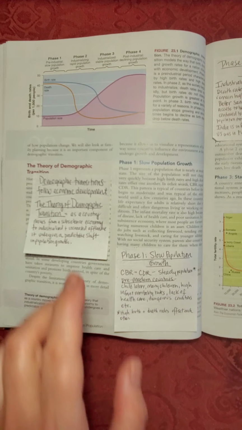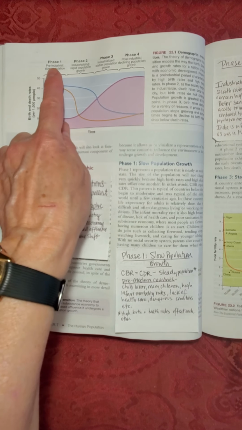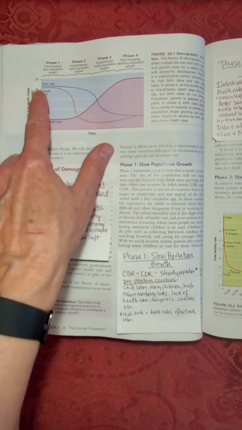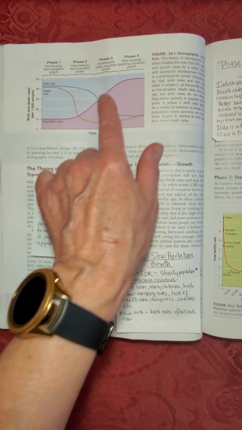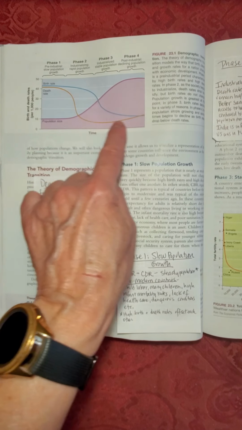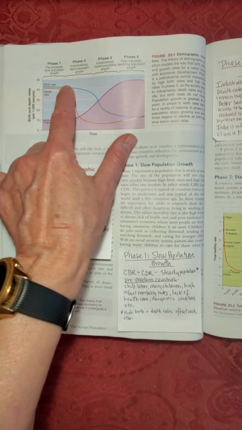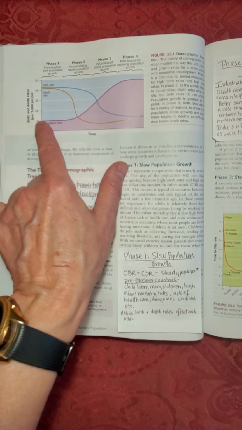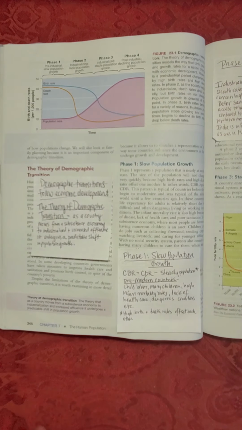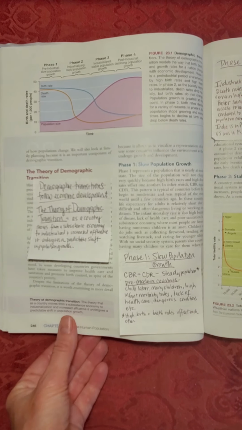And here is a graph showing you the 4 phases: 1, 2, 3, and 4. Birth rates, death rates, and population sizes. So you can get a sense that the death rate is plummeting, birth rate is going down too, and the population is going up as we move through these 4 phases. So we're going to talk about these phases.